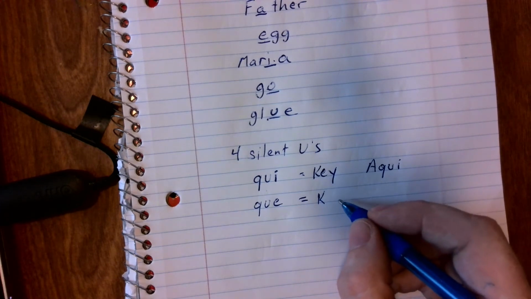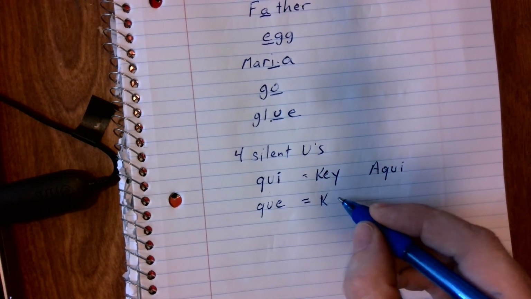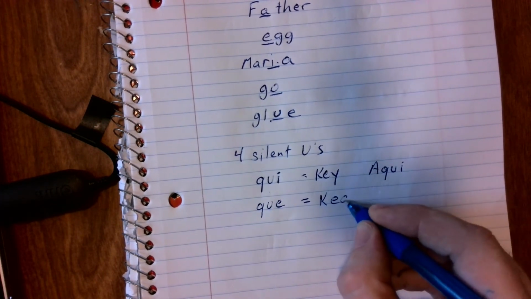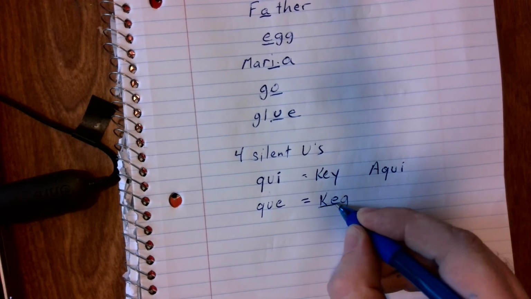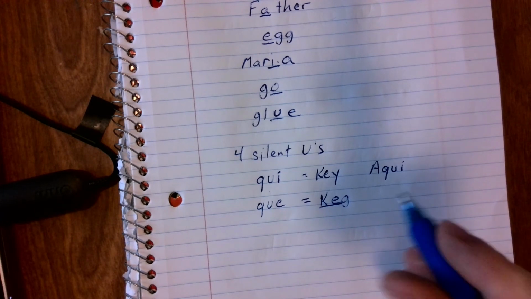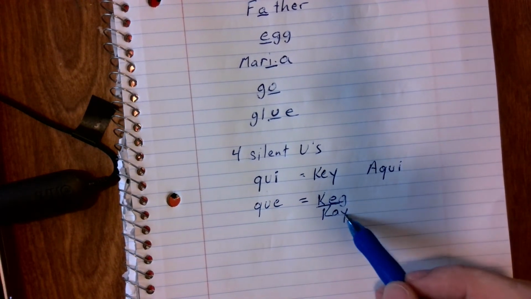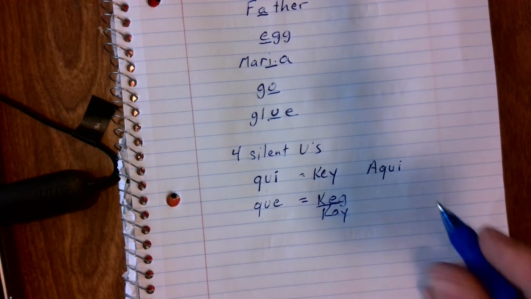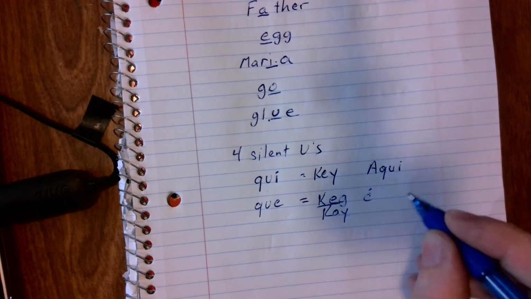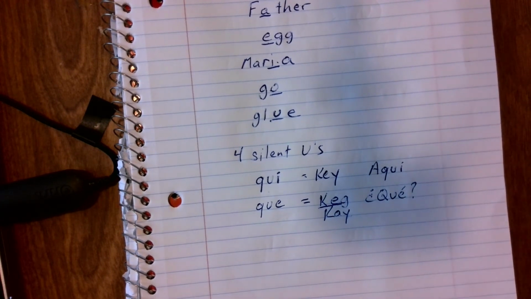It's just K, the first part of it. You could think of it as a keg of beer without the G, K, or like a woman's name, K, as long as you don't hit that K, just K. And you might have heard somebody say, what do you mean? ¿Qué? What? That's a Spanish word for what.